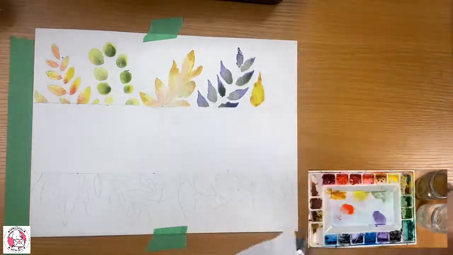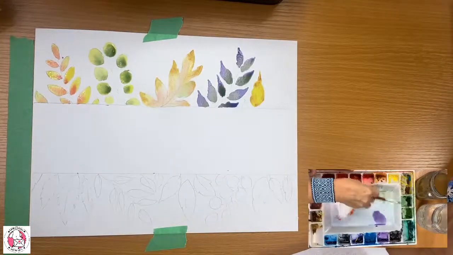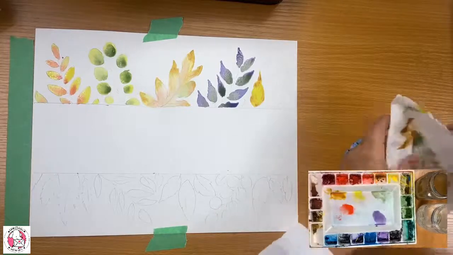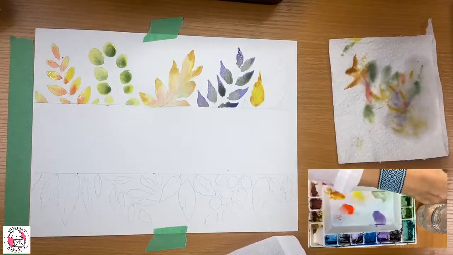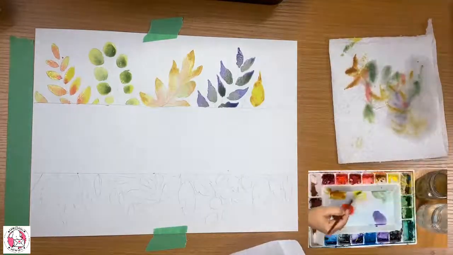Here we need to be careful with our palette. Do not mix the colors. Let me just clean my brush again.